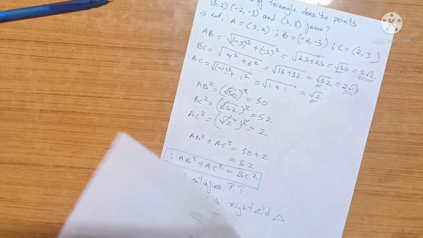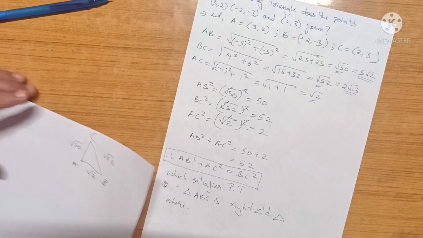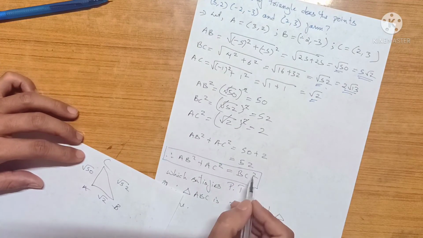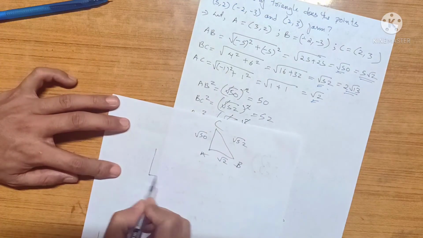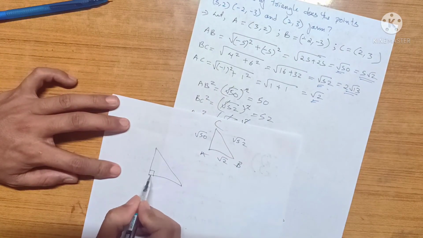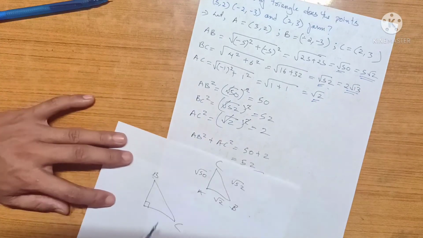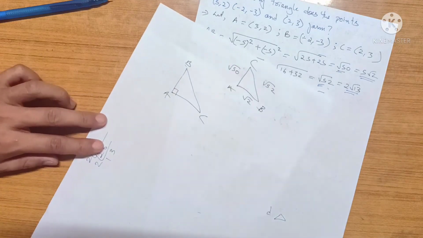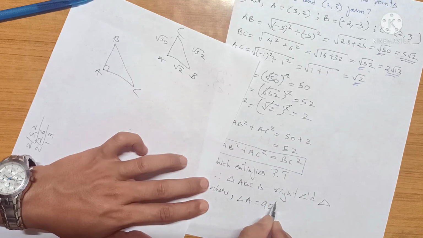Which angle do you think will be 90 degrees if it's a right angle triangle? We're getting BC square, right? Since BC is here all along, it means it has to be the hypotenuse. Even when you're drawing, you have to know that 90 degrees is here, so this should be BC, the hypotenuse, because it's the longest side. So if BC is here, then A is here, which means the 90 degrees is at angle A. Angle A equal to 90 degrees.